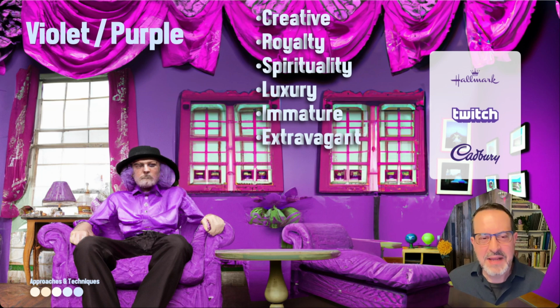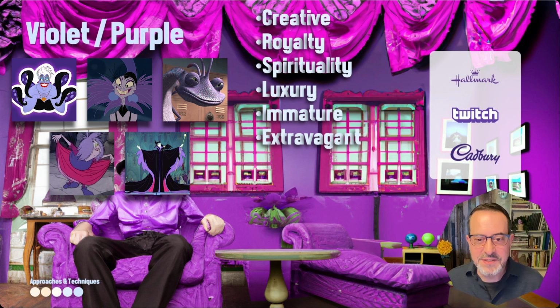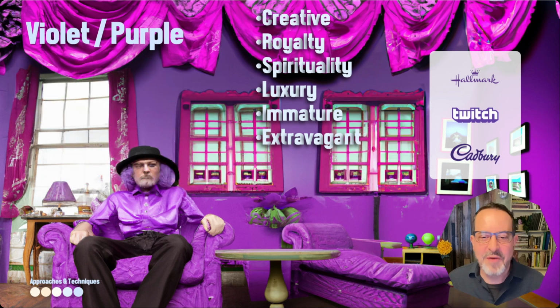There's also some negative connotations. You'll notice things such as in Disney movies, the villains are often purple. Maleficent, Ursula, I think there's a few others. So you'll often see some villains associated with purple.